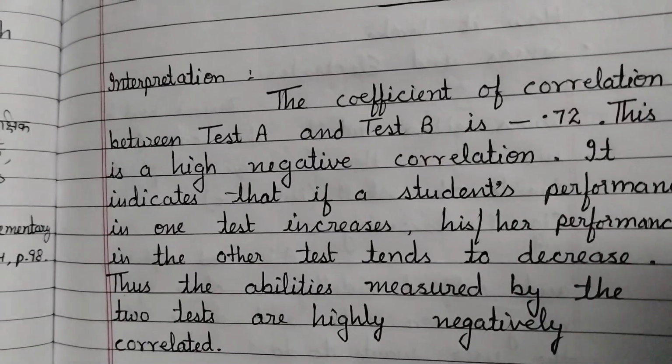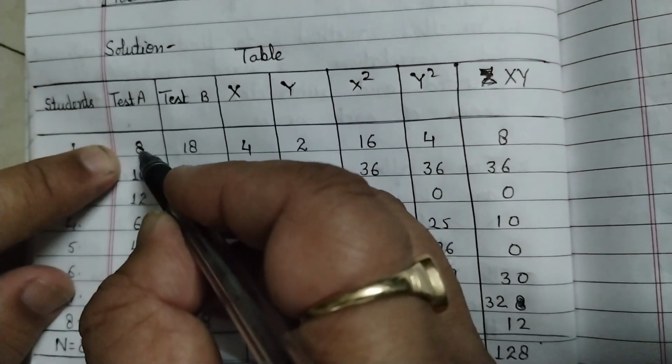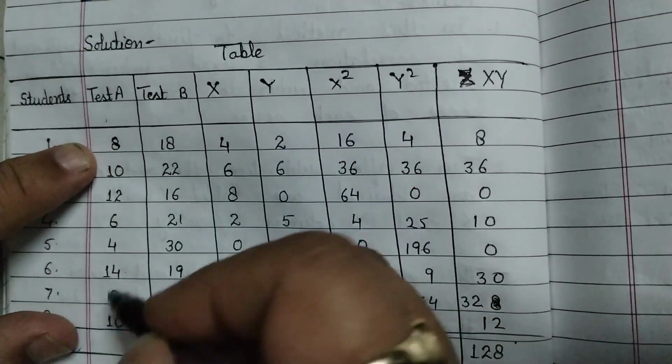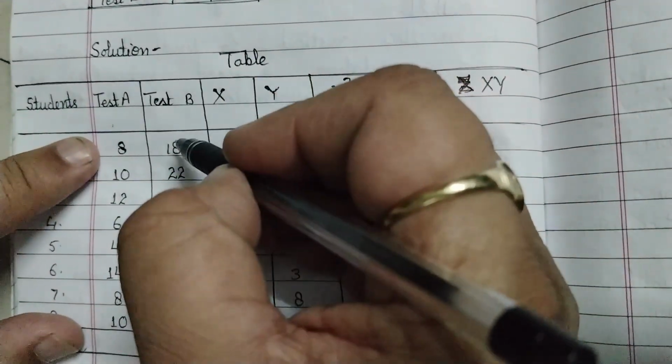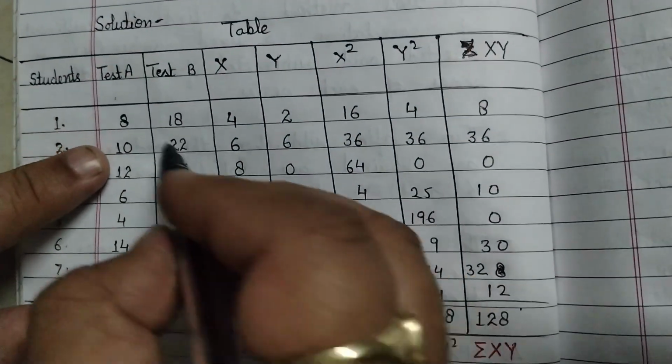Or we can say that a student who is scoring or performing poorly in test A is simultaneously scoring well in test B. And from the data it is very clear.